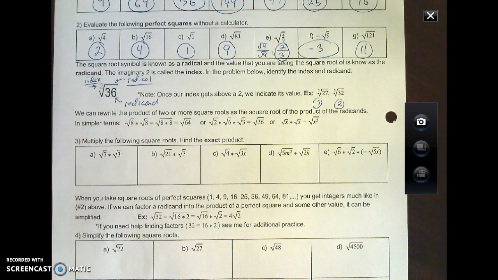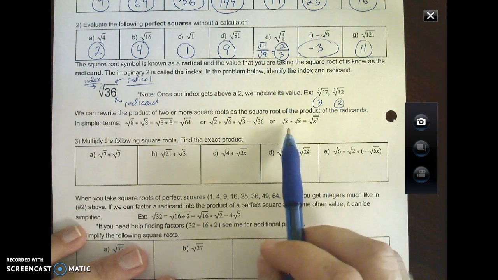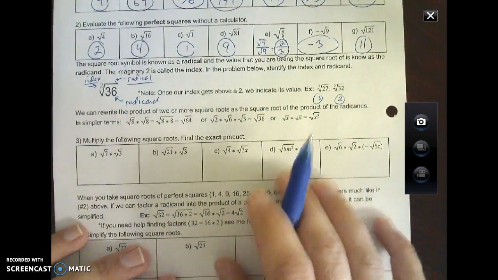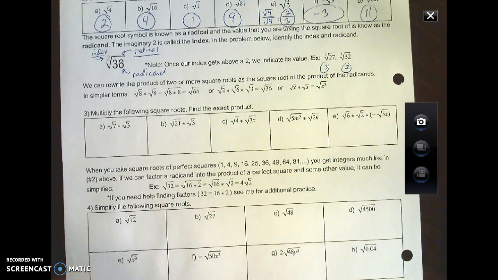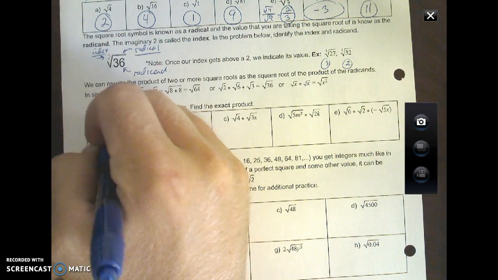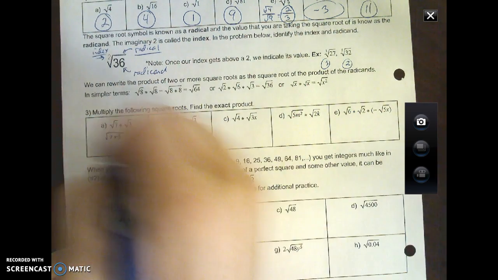We can rewrite the product of 2 or more square roots as the square root of the product of the radicands. So in simpler terms, if I have square root of 8 times square root of 8, we can combine them to get 8 times 8, which is 64. So you can combine these things together to make things simplified. I'm hoping you're all comfortable with x times x gives you x squared. We'll talk about that more as we go on. Multiply the following square roots. Find the exact product. Here, I can do 7 times 3 underneath the radical, so that gets me square root of 21.